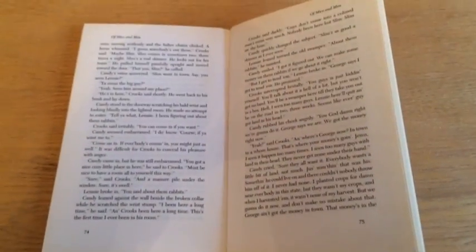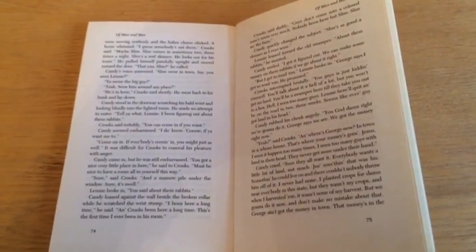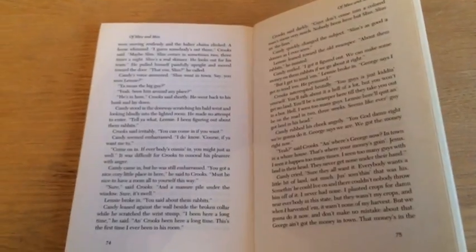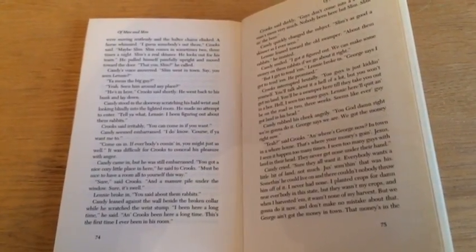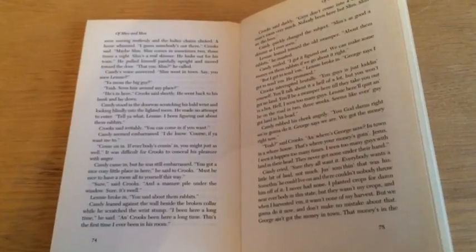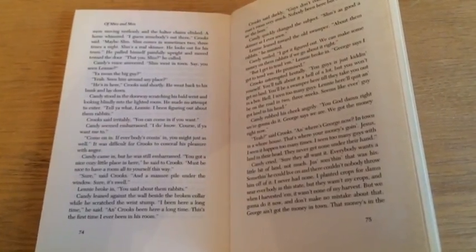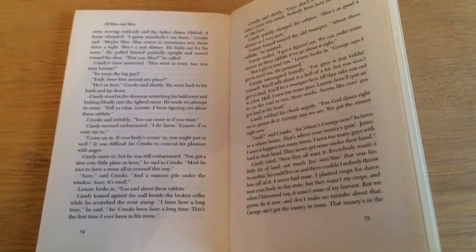Thank you. Okay, so here are the two pages that we're going to be working with: 74 and 75. It really doesn't matter where it is in the novel, but those are the ones that we're going to work with.